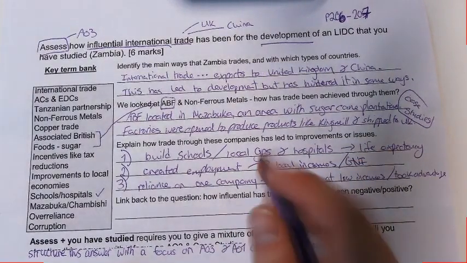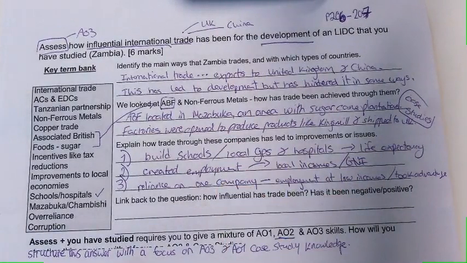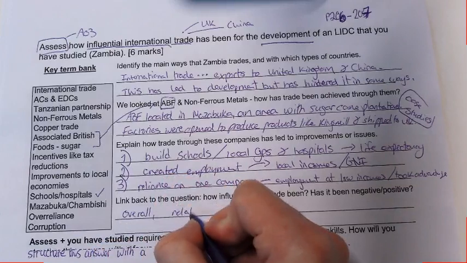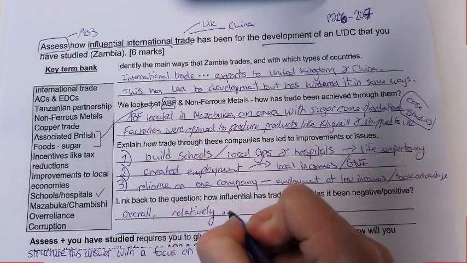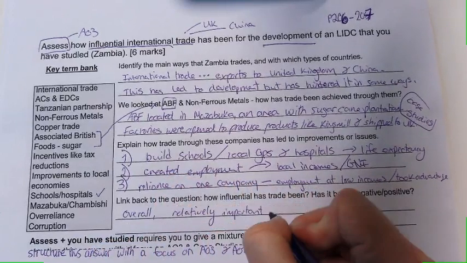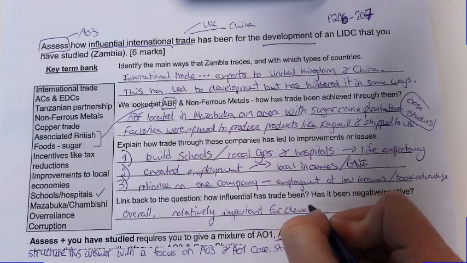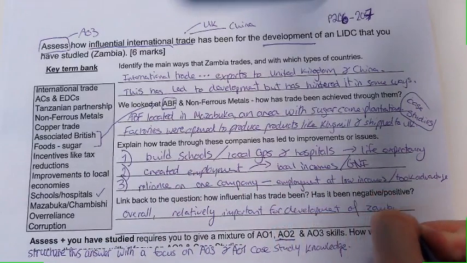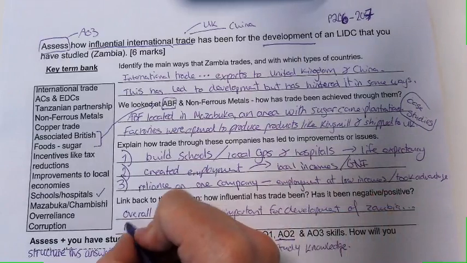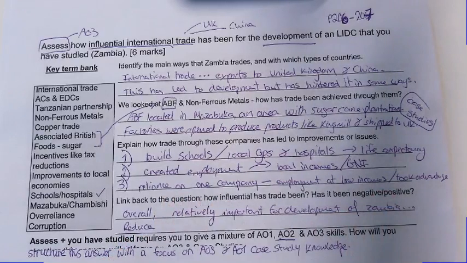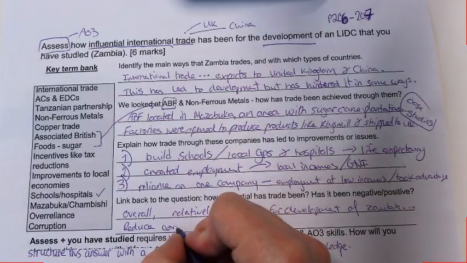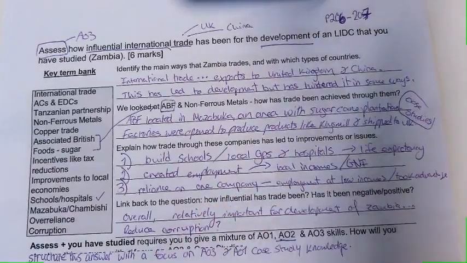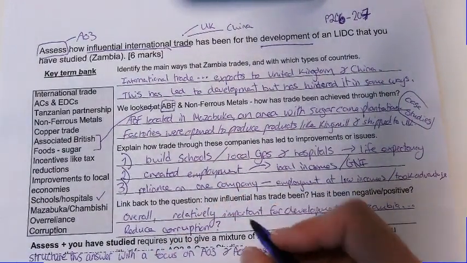And then you need to link back to the question. So we've got a couple of good things, but also something negative. Overall, we believe that it was relatively important for the development of Zambia. But can we reduce things like corruption and taking advantage of people in these types of areas? Has there been too much corruption? You need to consider that in your link paragraph.